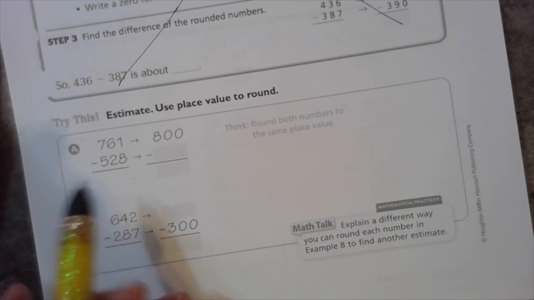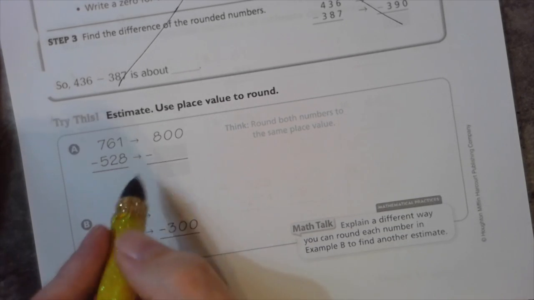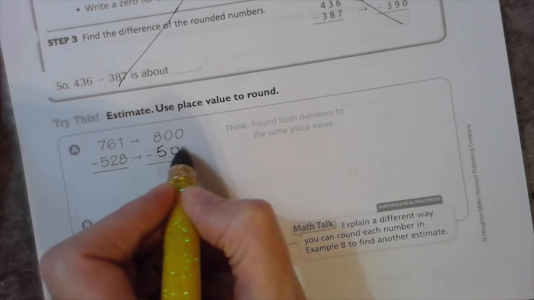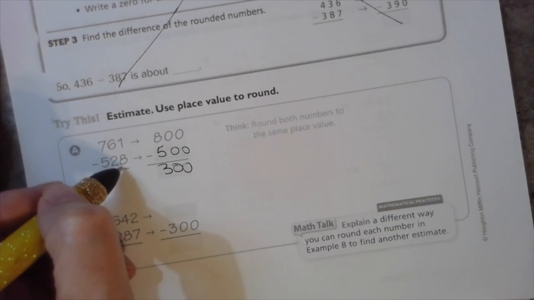Now I need to round 528. Jonah, what am I going to round 528 to? 500. Okay, so that's 300. Okay, 1 minus 8, I can't do it.